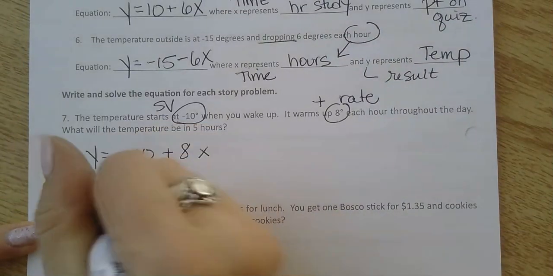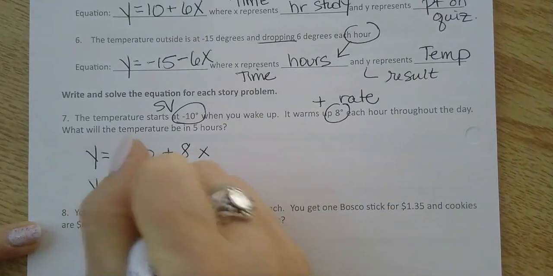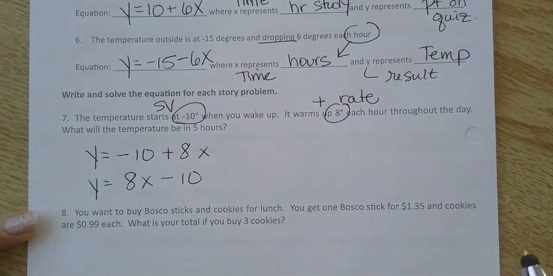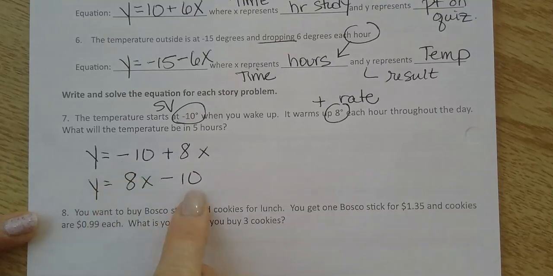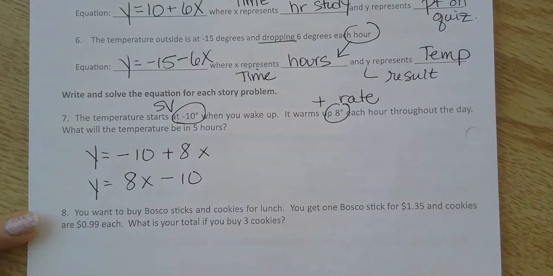Now, I want to point out, if you happen to write it or see it on the quiz, 8x minus 10, that would also be correct. I still have a starting value of -10, and I still have a rate with the x of +8. So either of those is cool.